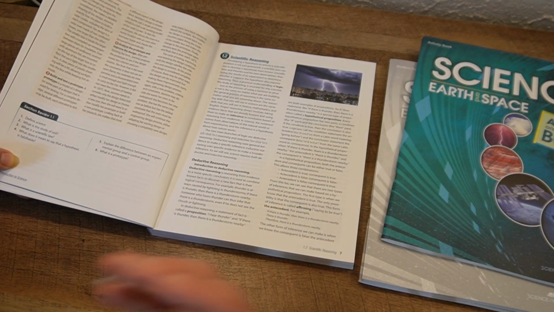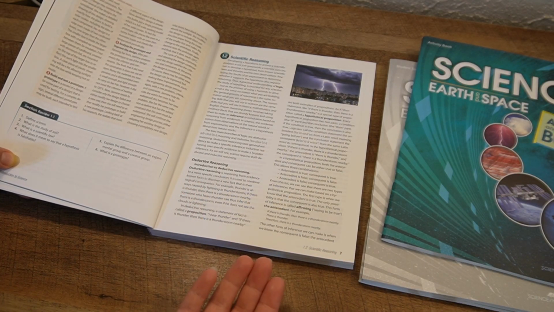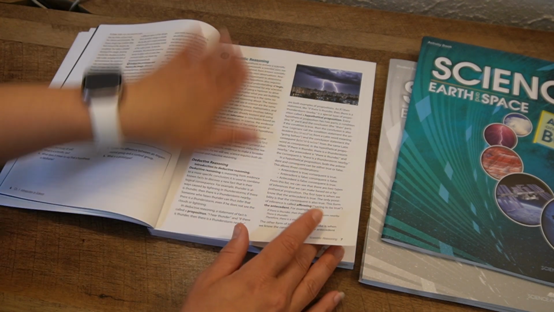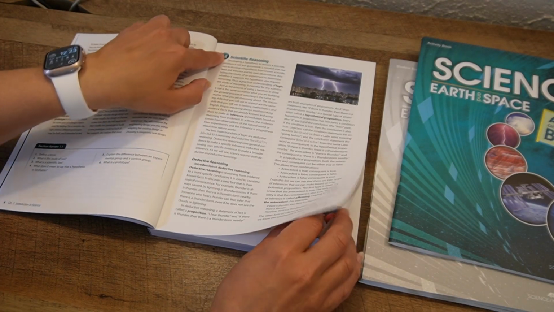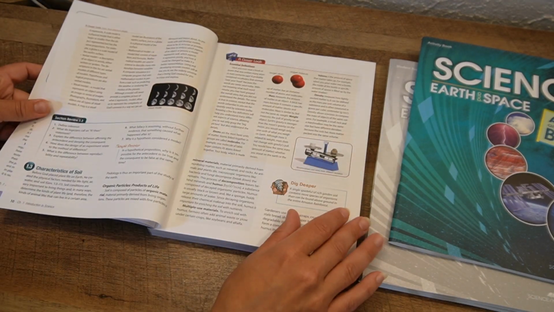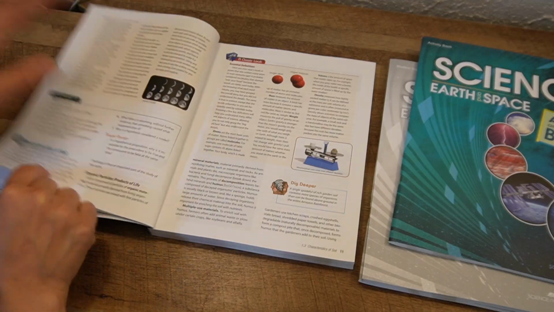What is the study of soil? What is a scientific law? What does it mean to say that a hypothesis is falsifiable? So then again, 1.2, chapter 1, lesson 2. And over here is the review.